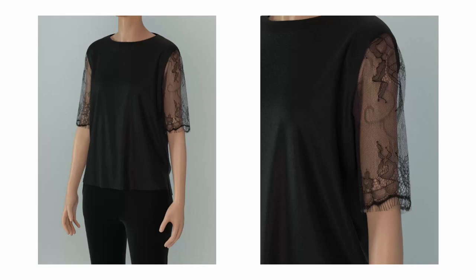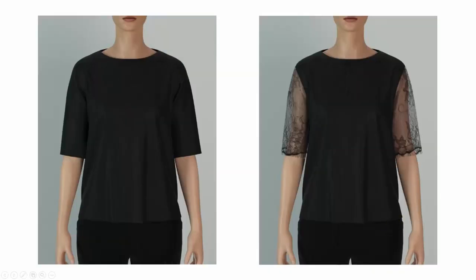Hello, today I will show you how to do a lace fabric. Let's learn how to do it. I'm going to have this lace fabric in the end, so before that, let's just make a black shirt, and then we will reproduce the lace sleeves.